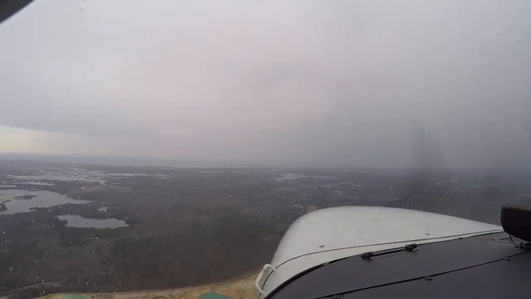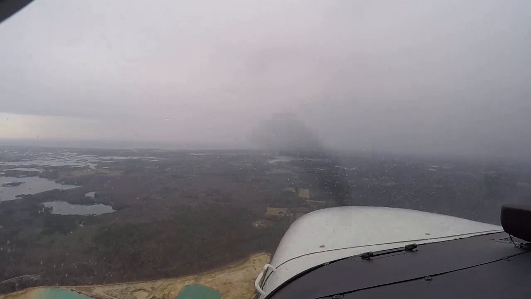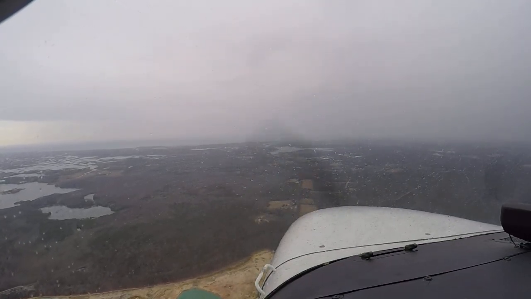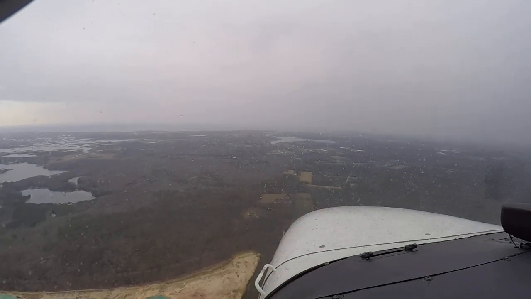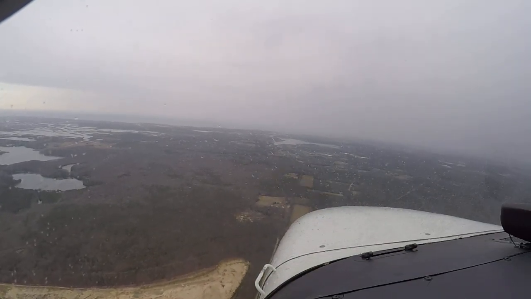We're going to take her down, so nose down. Got lots of options for emergencies out here. All right, clear right and start your turn.